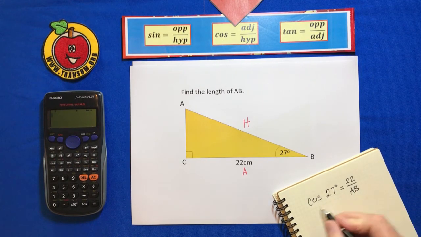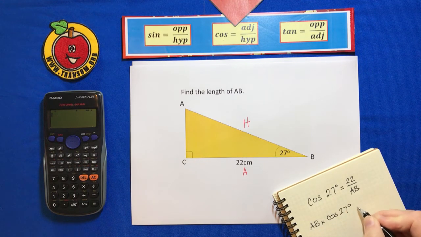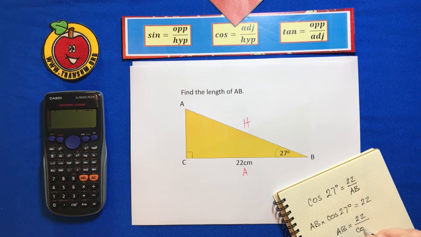Let's multiply both sides by AB. So AB times cos 27 degrees is equal to 22. And then to leave AB by itself, we divide both sides by the cos of 27 degrees.